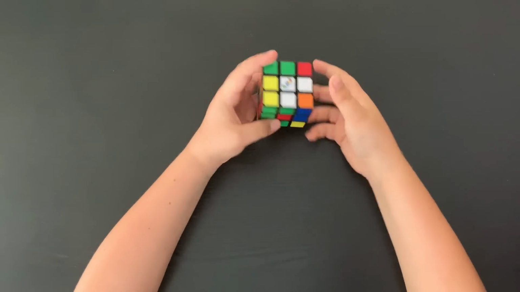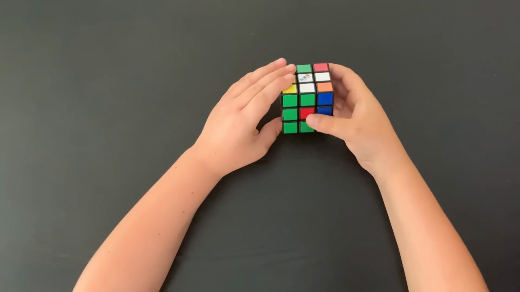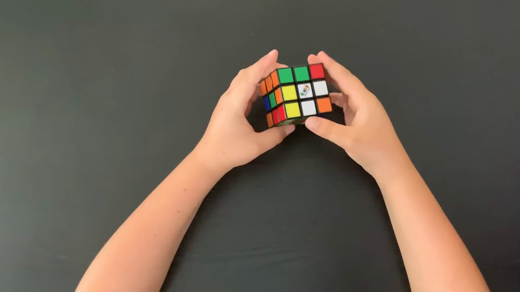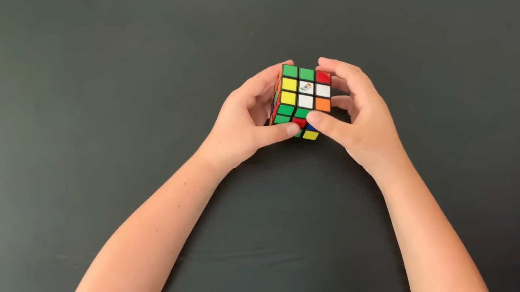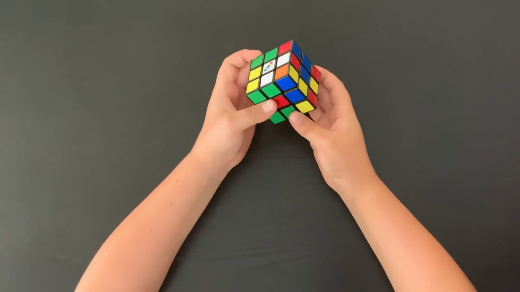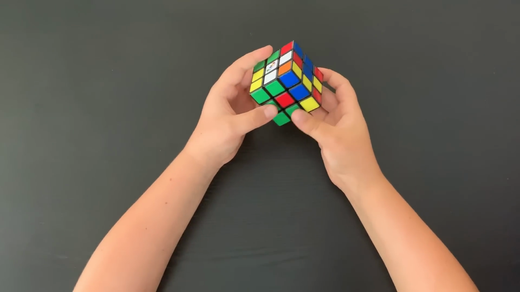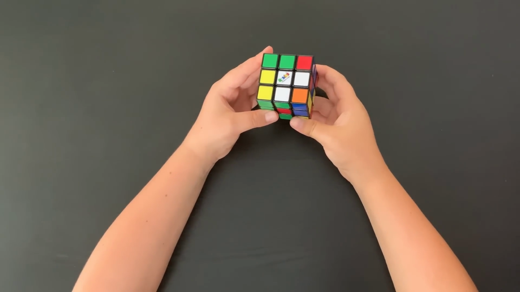If you said R prime, it would have been the right layer down. If you said L prime, it would have been the left layer up. If you said U prime, it would have been the top layer anti-clockwise. And if you said D prime, it would have been the bottom layer clockwise. And now let's go on to solving the cube.